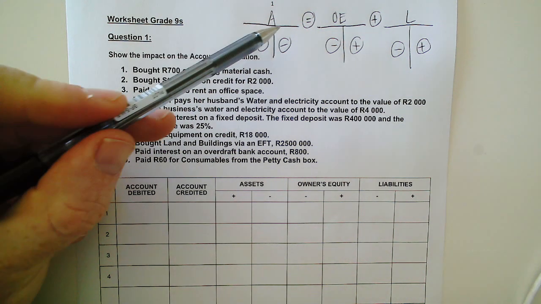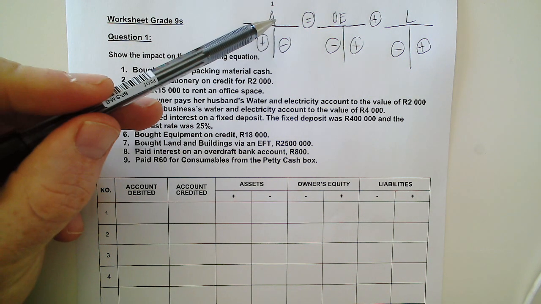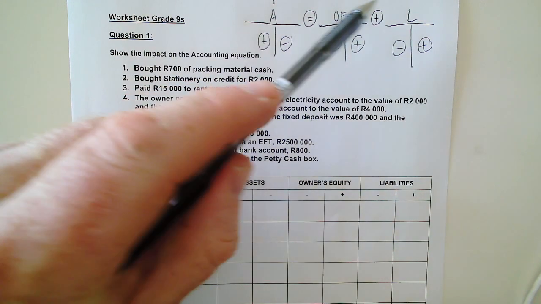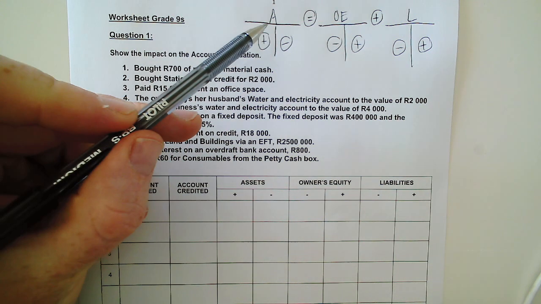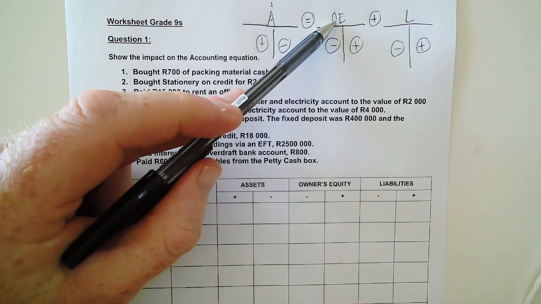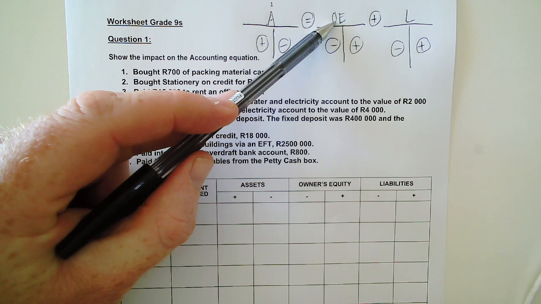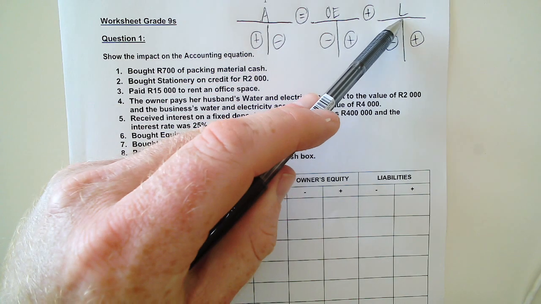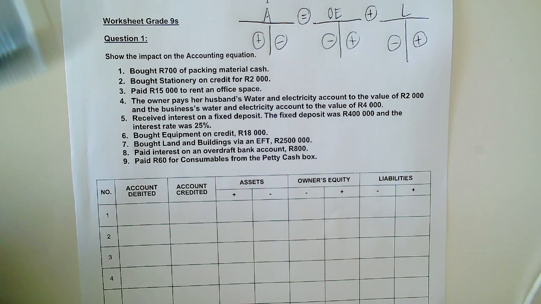Alright, I'm going to start with the accounting equation. You'll see that assets is equal to owner's equity plus liabilities, which means to buy an asset, you need some of your own money, and then the rest of the money that you do not have, you have to borrow, and that's called a liability.